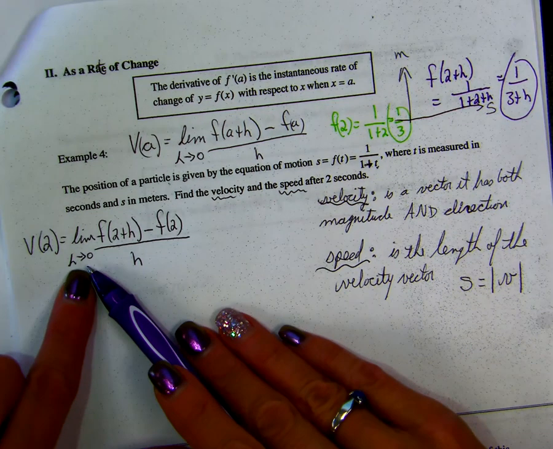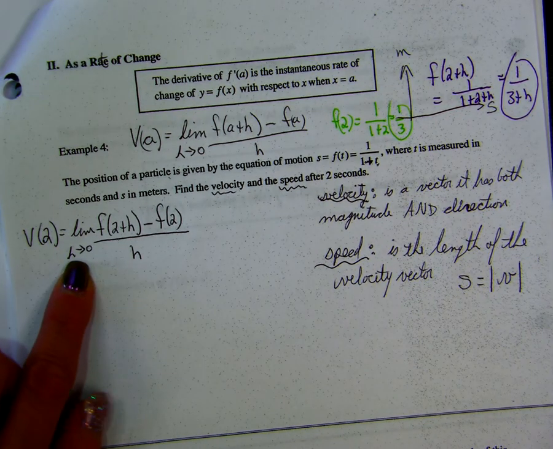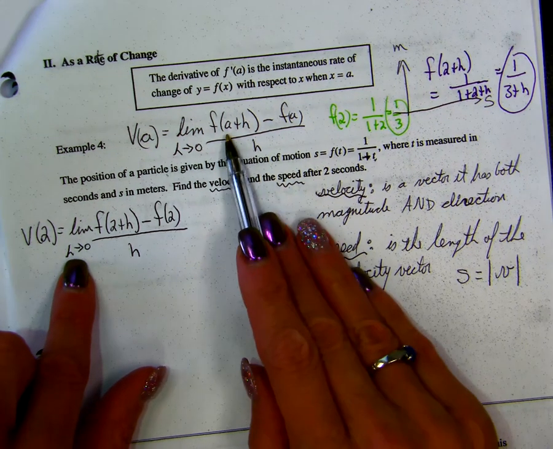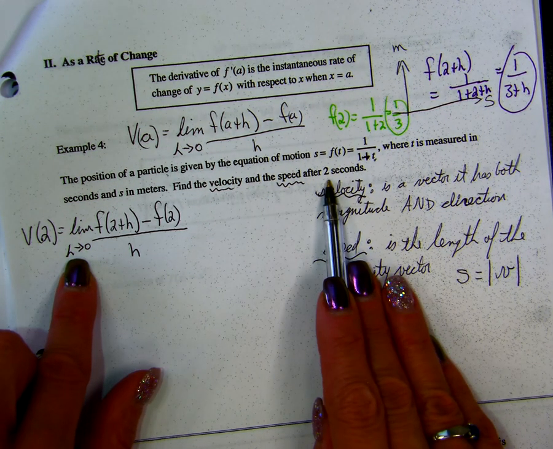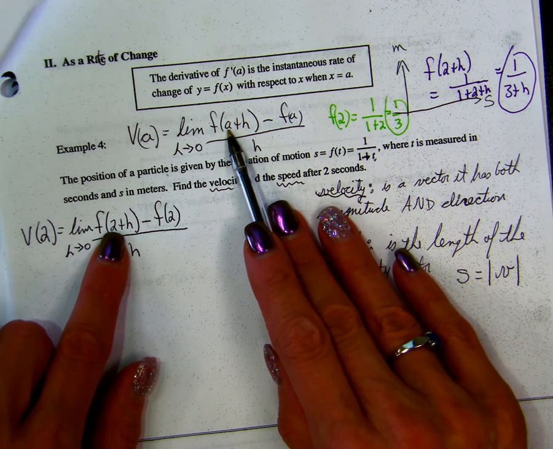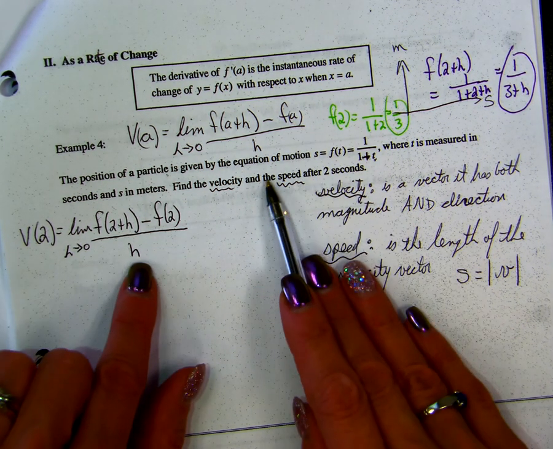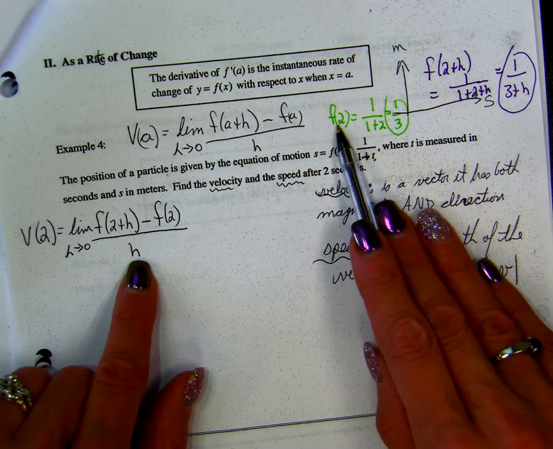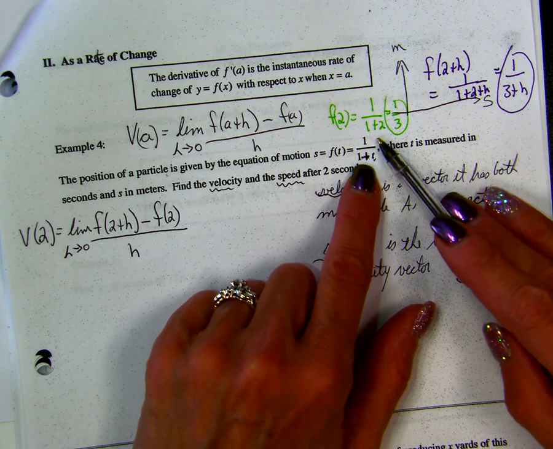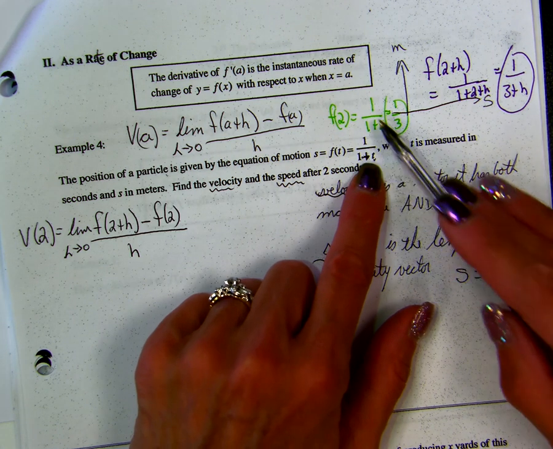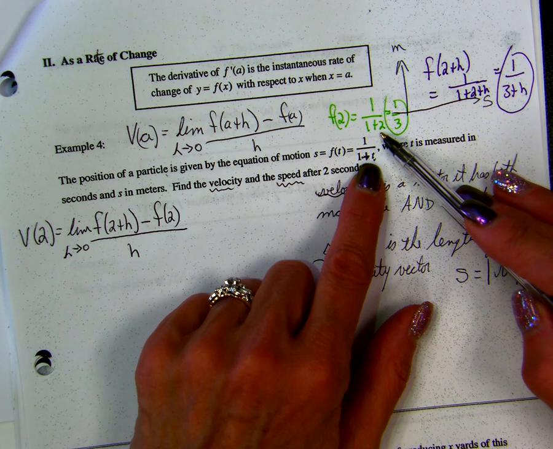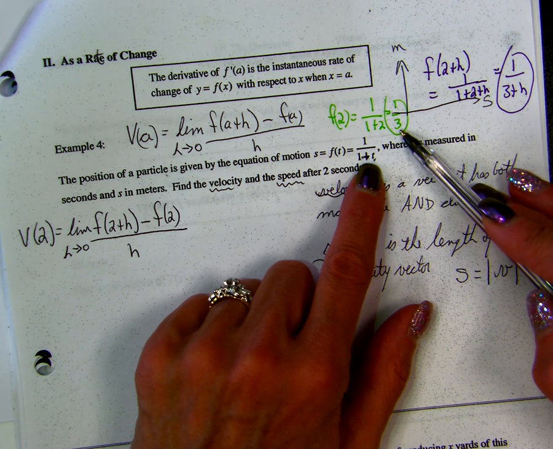Okay, so here's my substitution into the definition. So a value in this case is 2. So I've got the function at 2 plus h minus the function at 2 all over h. And then I just calculated, what is the function at 2? Well, the function at t is 1 over 1 plus t, so the function at 2 is 1/3.